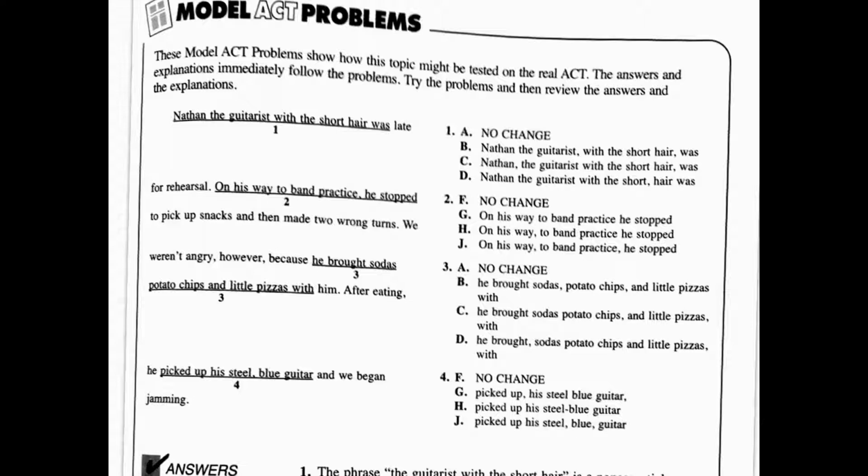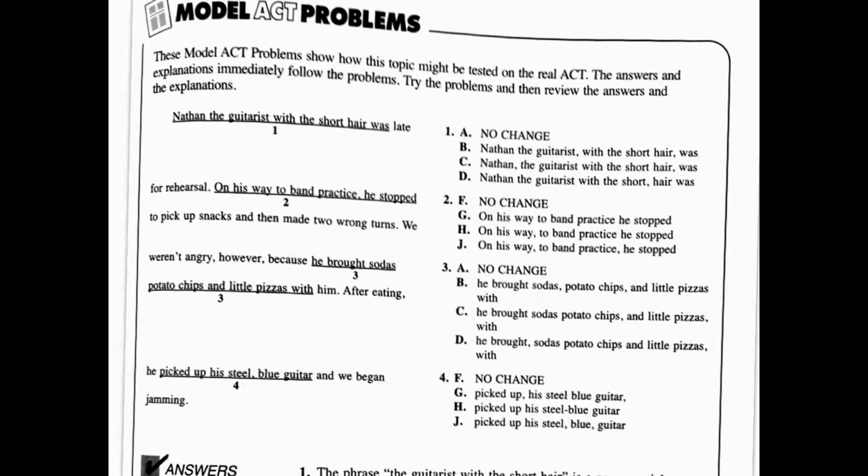So here's some examples. Nathan, the guitarist with the short hair, was late for rehearsal. How would you fix that sentence, if you needed to? What letter? C, put a comma. Yeah, C. Nathan, the guitarist with short hair, was late to rehearsal. This is extra information. It adds an extra little bit of detail, but it's not necessary for us to understand that sentence. So we need to put commas around it, and that's why the answer is C.